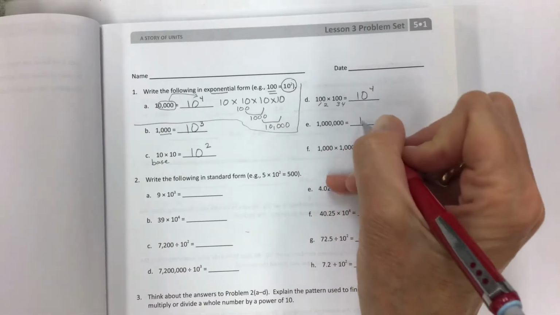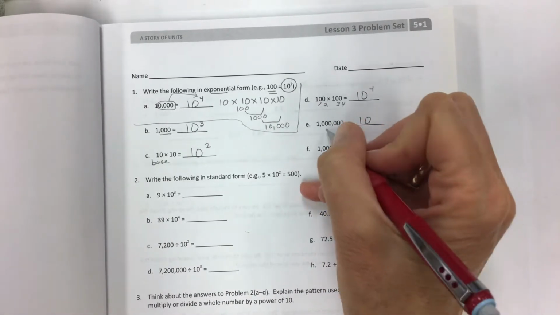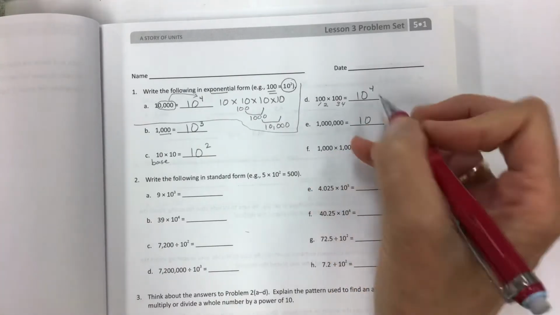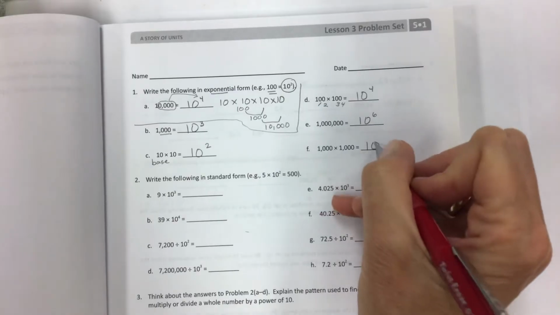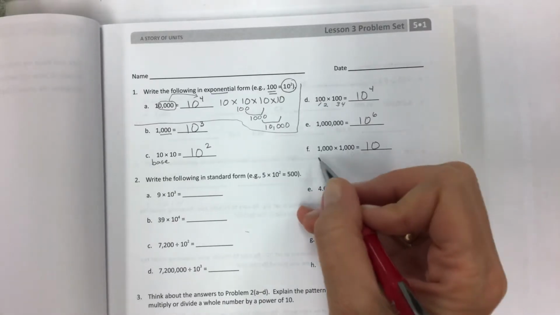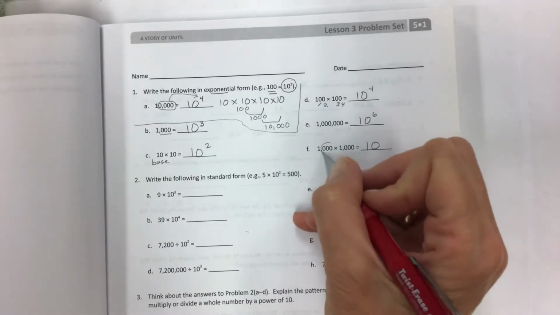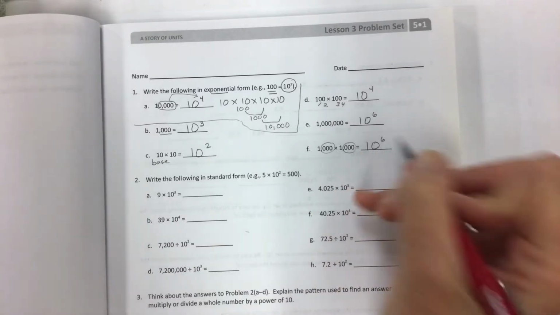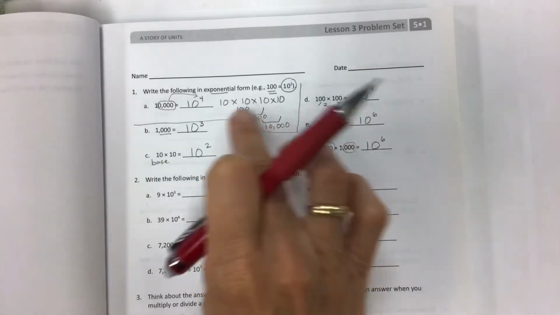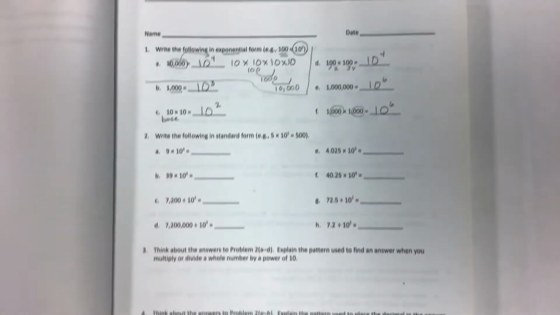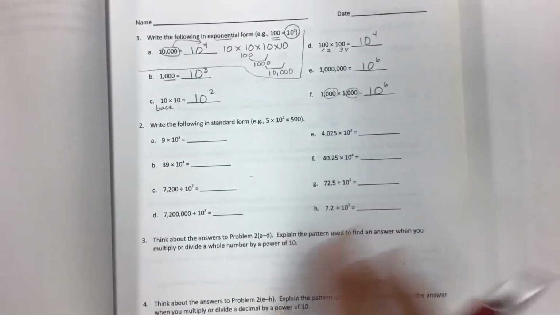How about in this one? This is 1,000,000. What if I didn't want to write out all those zeros? What could I call it? How many zeros are there? 6. How about in this one? If I have 10 as my base, how many zeros are there? Count them. 1, 2, 3, 4, 5, 6. So 10 to the 6th power. You can write all these out and prove it if you feel like it. You probably don't. You're probably tired of writing.